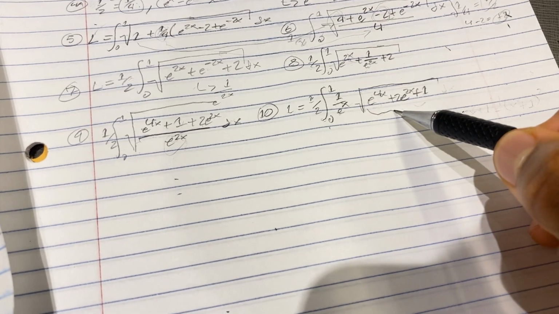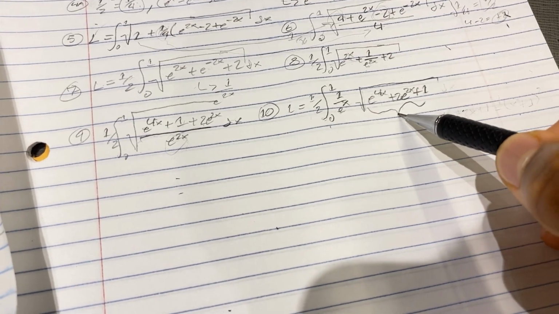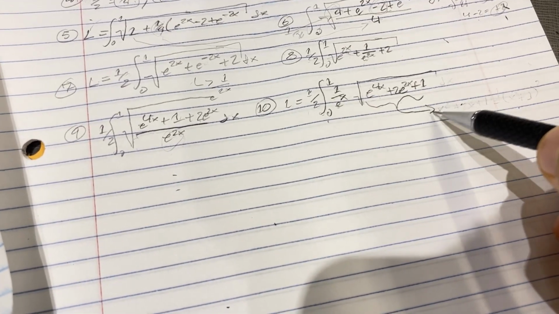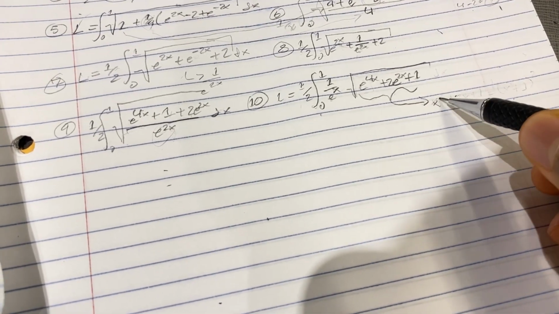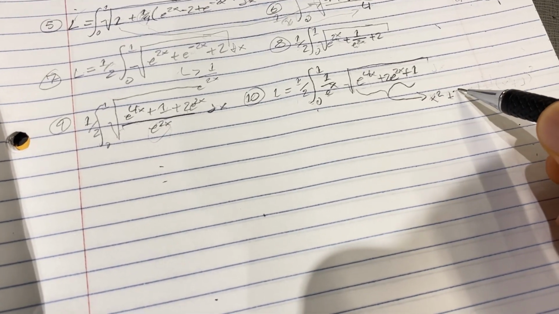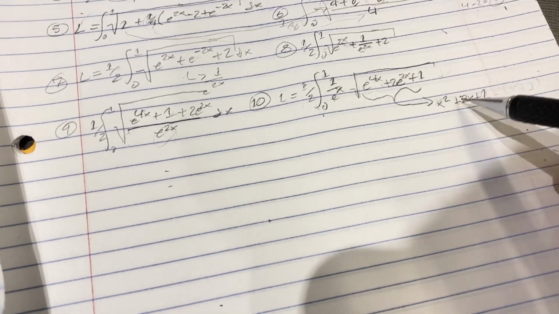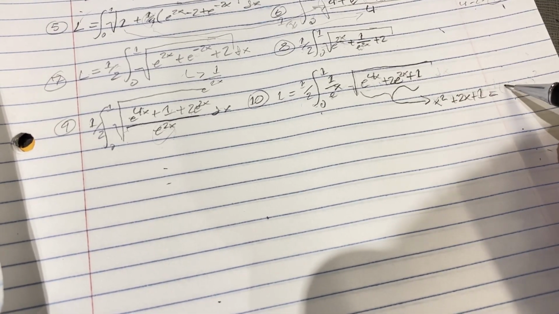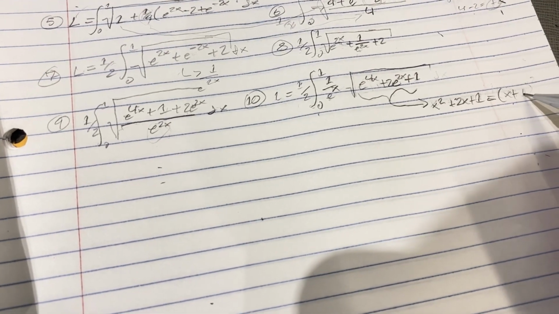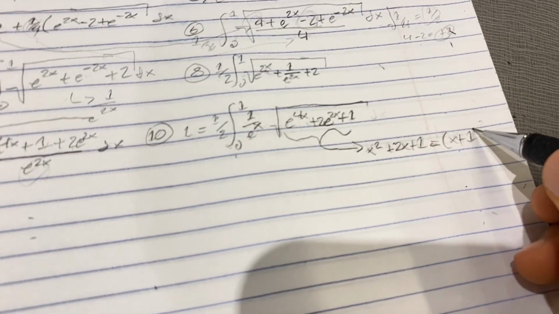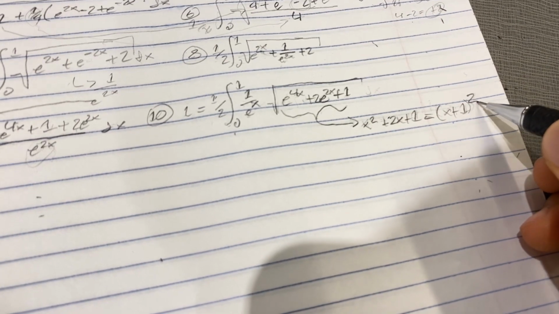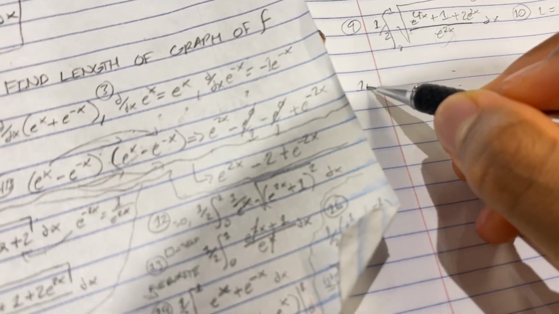Because all of this equals x squared plus 2x plus 1, right? This is what this equals, which equals x plus 1 quantity squared, right?